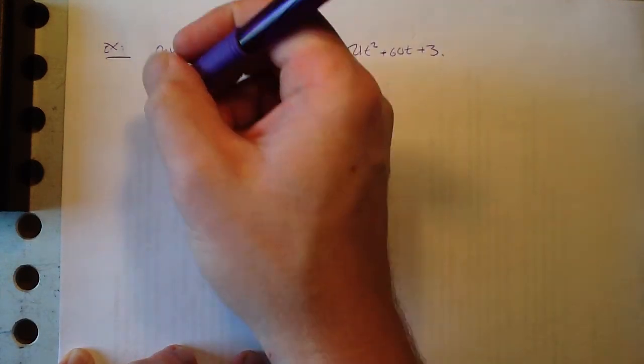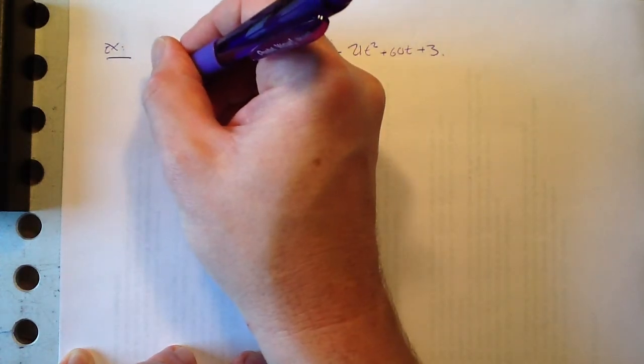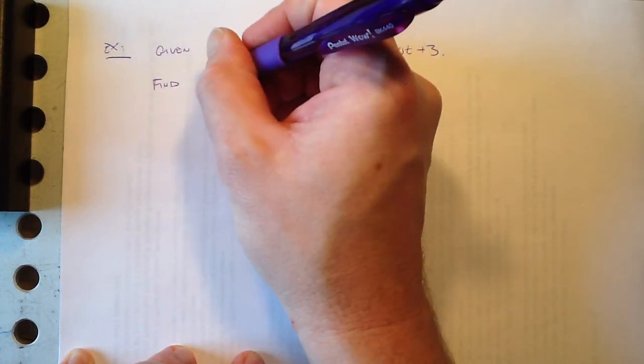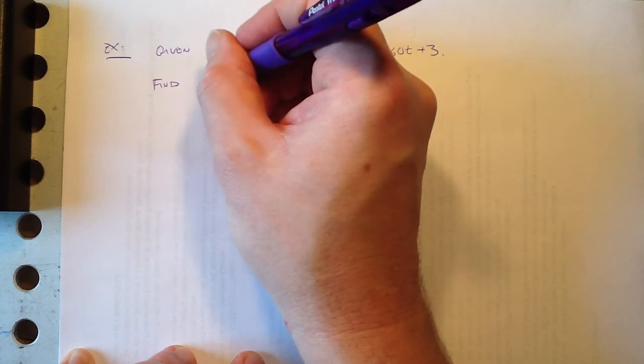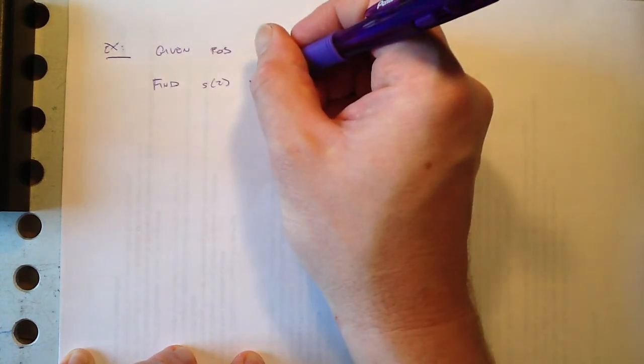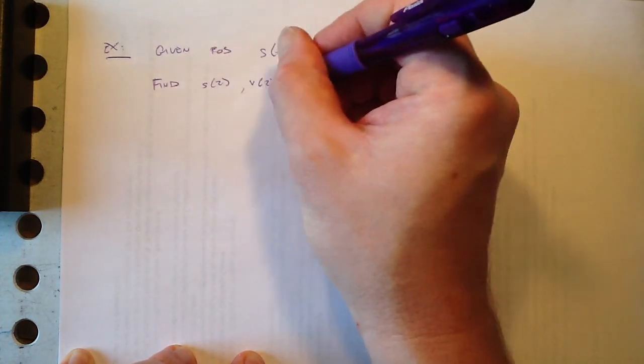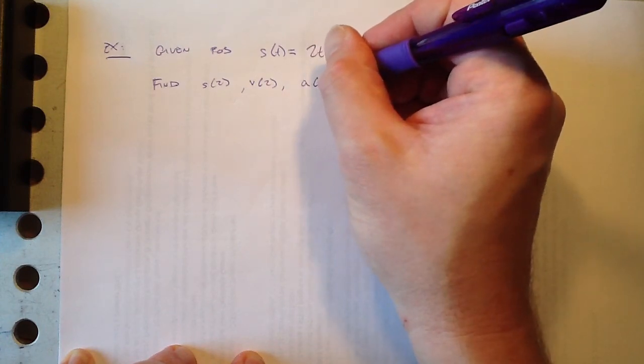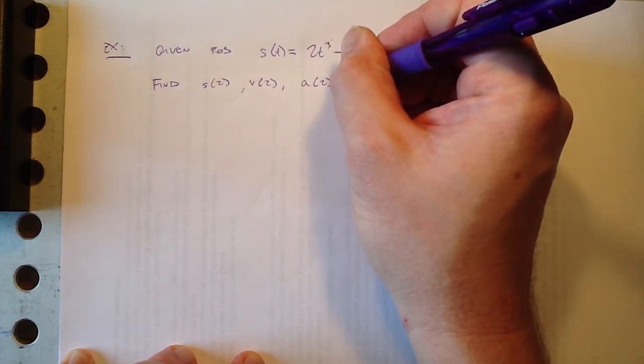All right, let's do the following. Let's find the position, velocity, and acceleration at time 2.